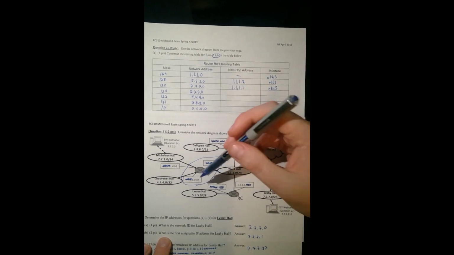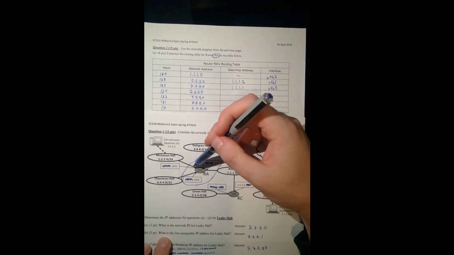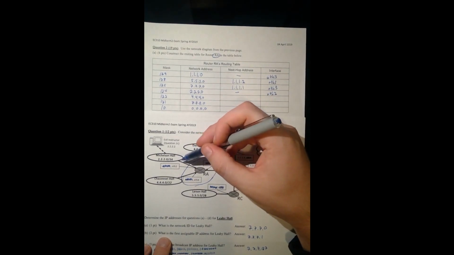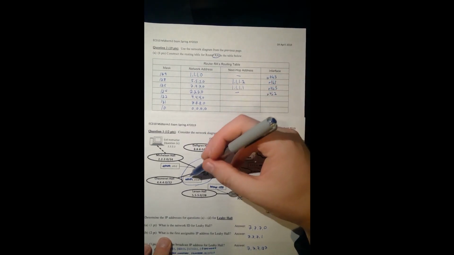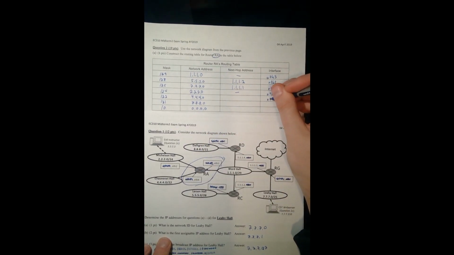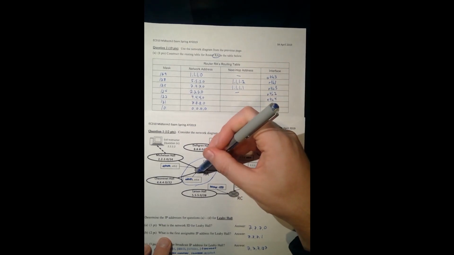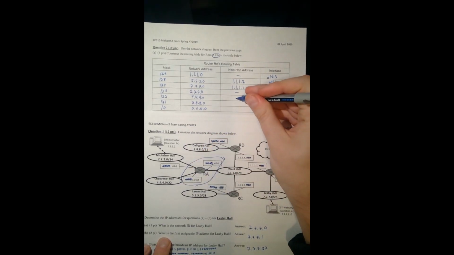For 2.2.2.0, we're leaving this direction, so we're going out of F2 in this case. And we're directly connected to that network, so there's no next hop, right? We hit the bubble for 2.2.2.0 before we hit another router. For 4.4.4.0, same basic idea. We're leaving F4 right here to get to that, and we don't hit a router before we hit the network bubble.